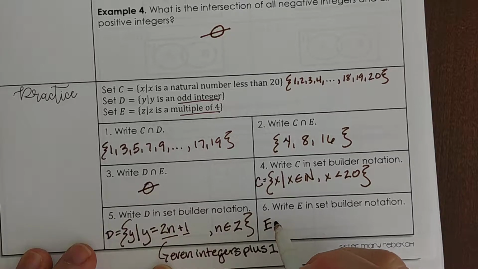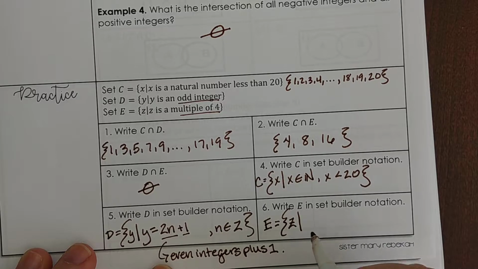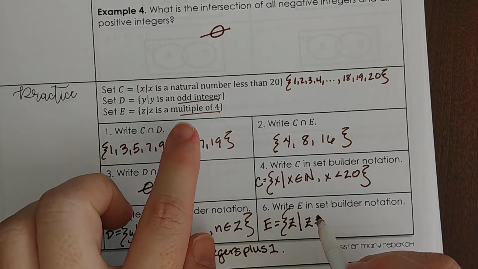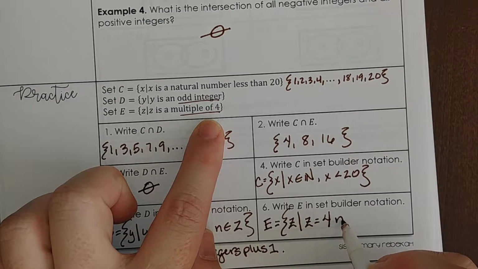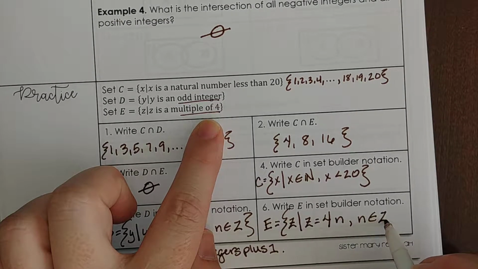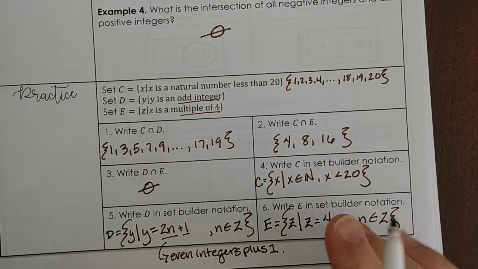Let's write E in set builder notation. So E is equal to the set of Z, we're going to define the elements as Z, such that Z is equal to, well, I want all of the multiples of 4, so 4n, and we're going to define n then as an element of the integers.